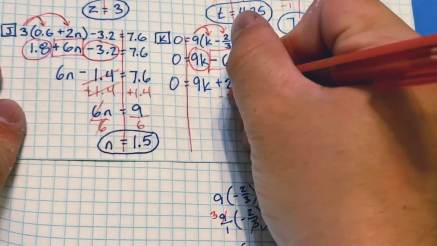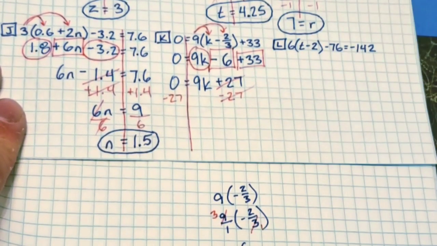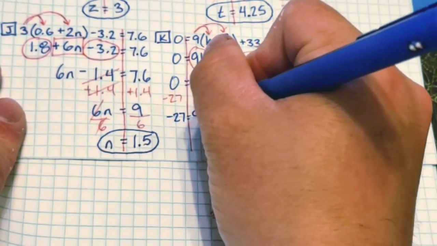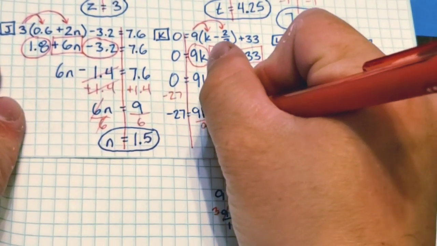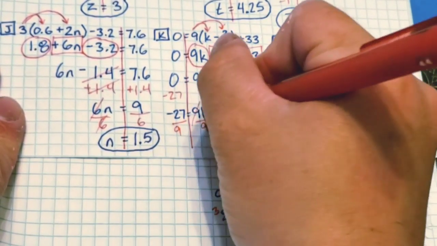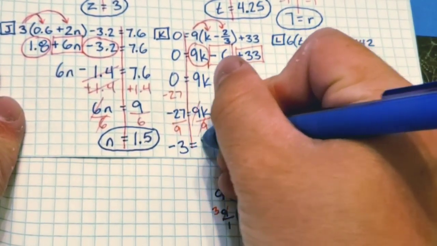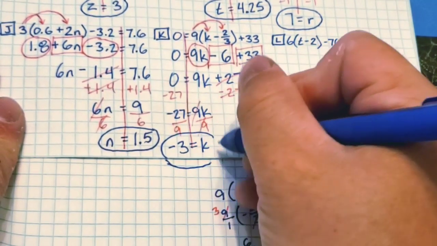Then it's just a two-step equation. You should be home free when you hit this stage because this is what we talked about the last 2 days. Negative 27 equals 9k. Divide both sides by 9. That leaves me with negative 3 equals k.